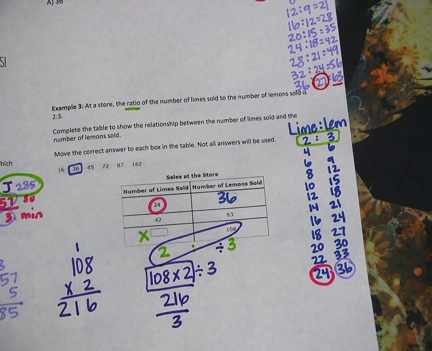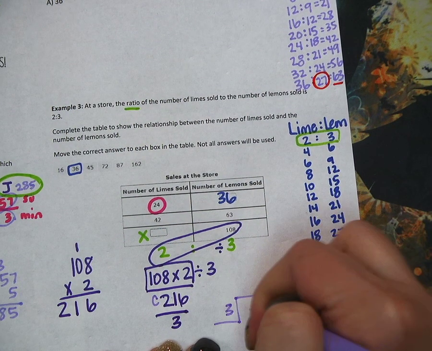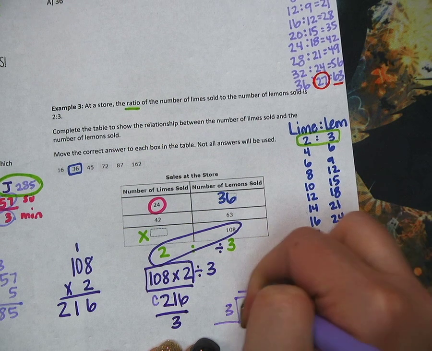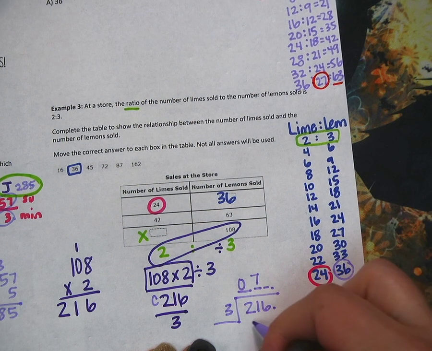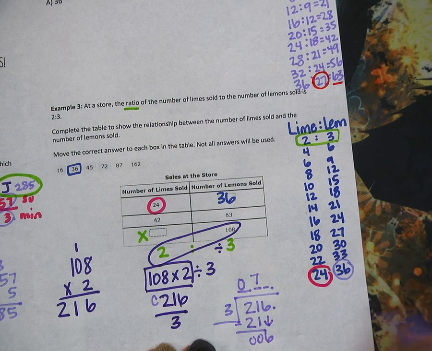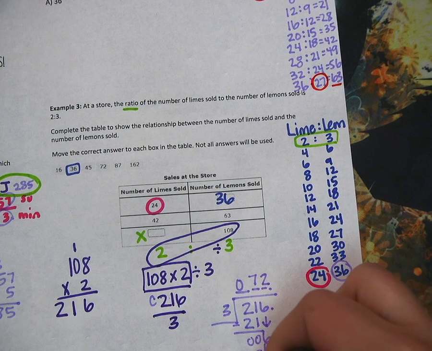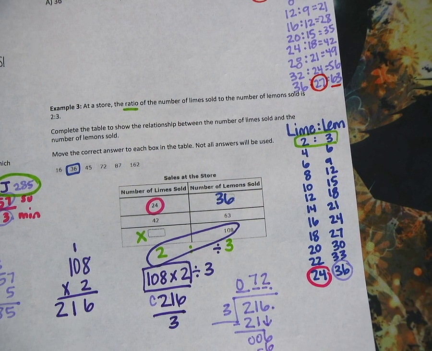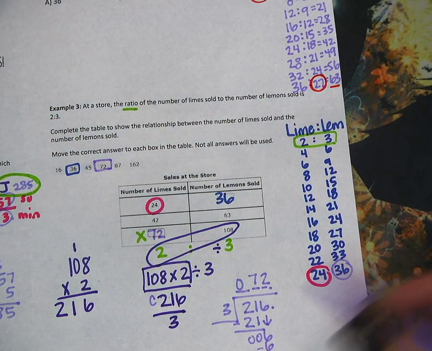I don't have any zeros to mark off, but I can label my cowboy this way. Okay, I could put my horse outside, set up my division, and I'm ready. Can 3 people sit in 2 chairs? No, but 3 people can sit in 21 chairs 7 times. That leaves 0. Bring down your 6. Can 3 people sit in 6 chairs? 2 times. So this answer will be 72, which was here.